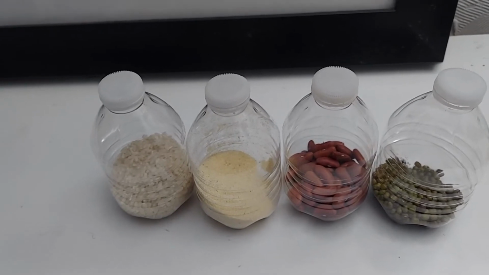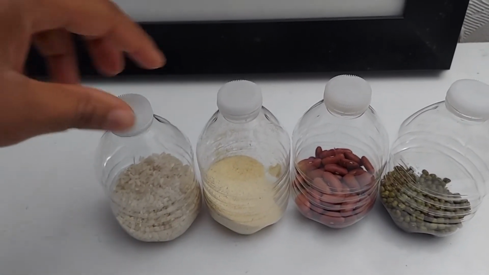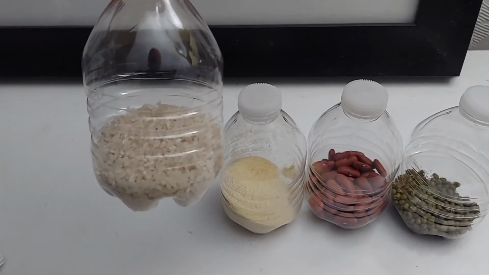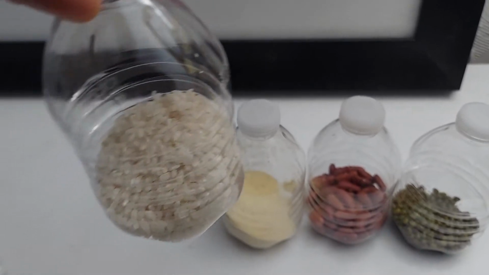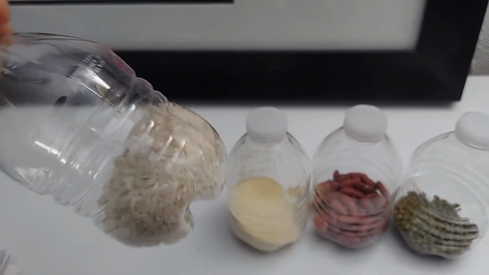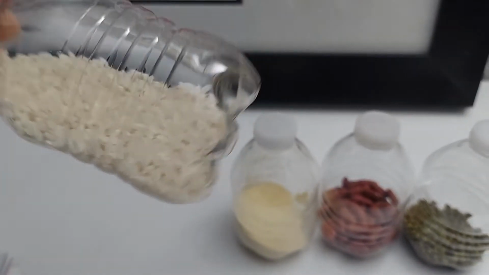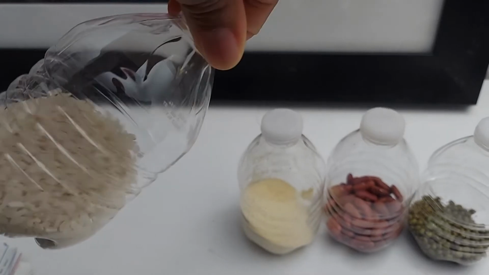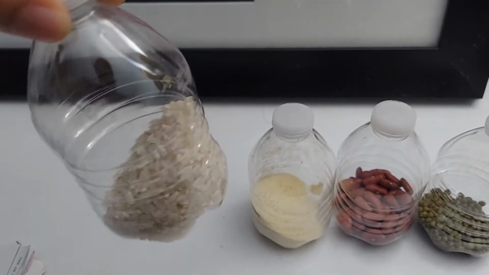So let's begin. Our first bottle here is filled with rice. Now we all may know a lot about rice because we use it often to cook. But this time I want you to look at the rice in a different way. How does the rice move in the bottle? It looks very similar to how the liquids move, right? But would we say this is a liquid? Why or why not?